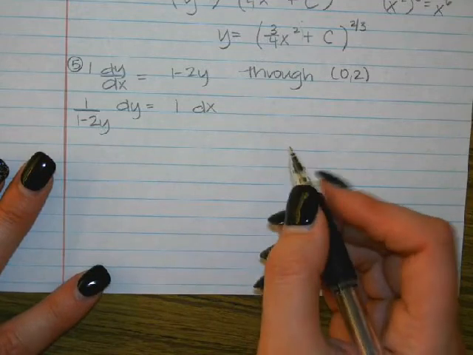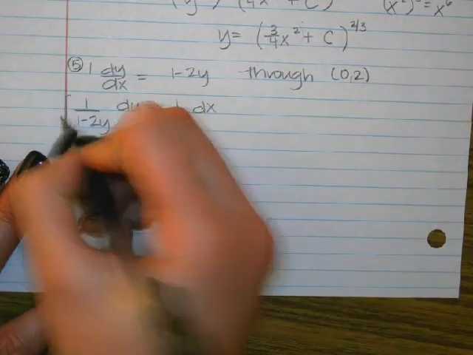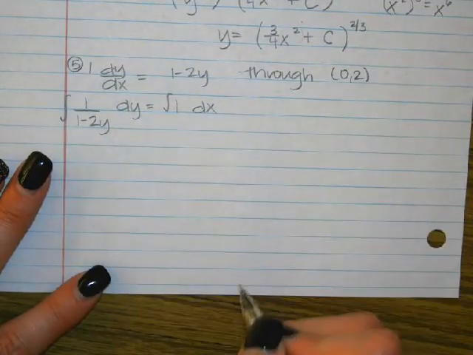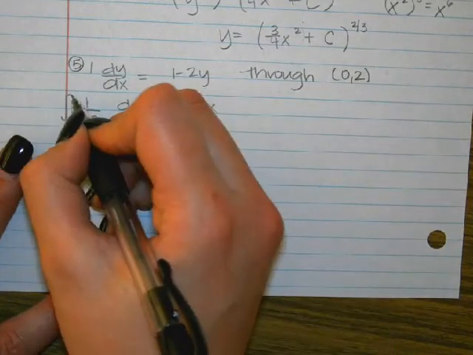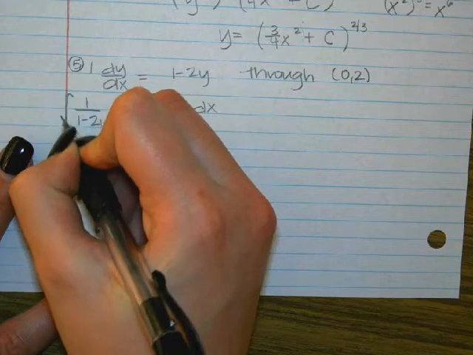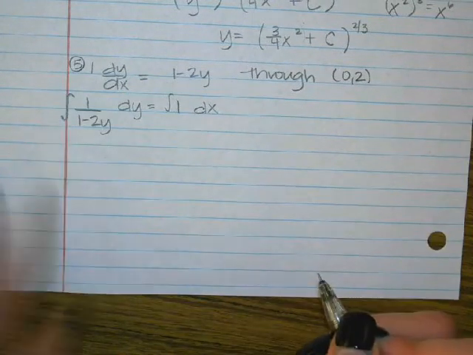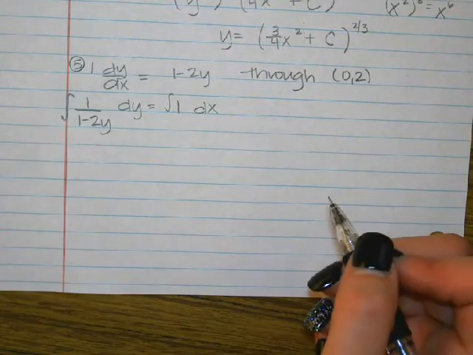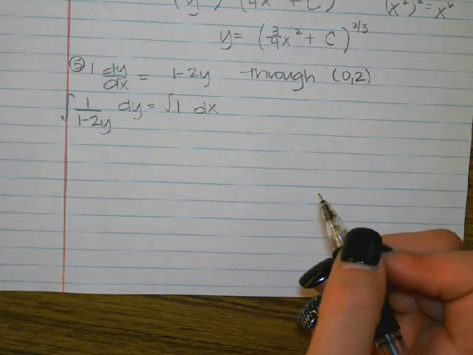Okay. So now we have to integrate both sides. And what do you guys remember about this integration on the left side right here? It's rough because you guys are a little bit rusty. You might not remember.